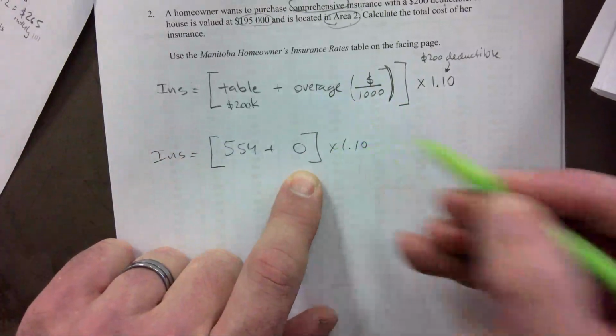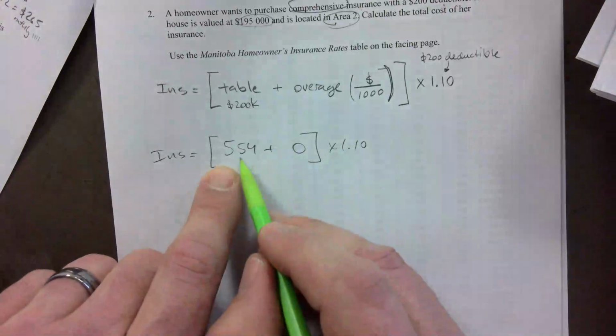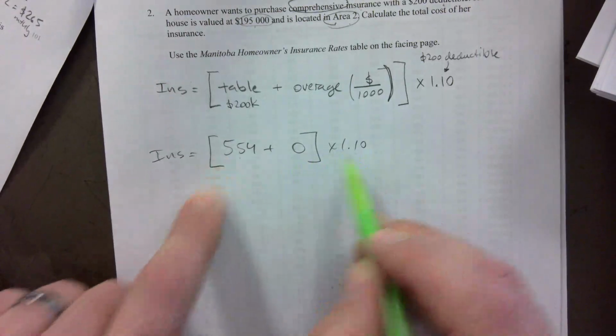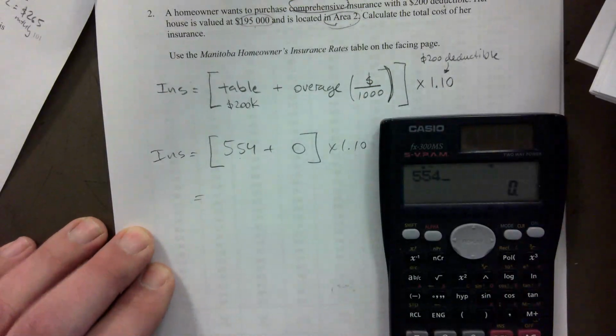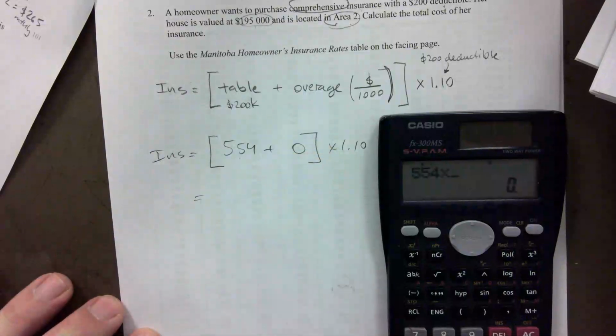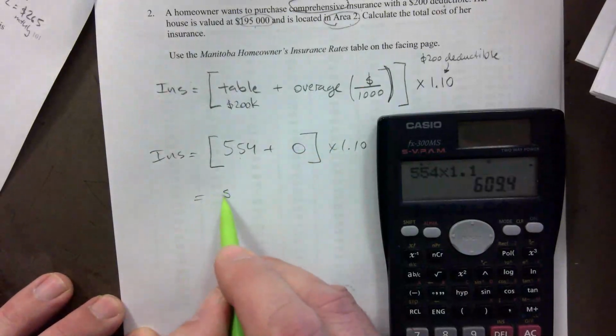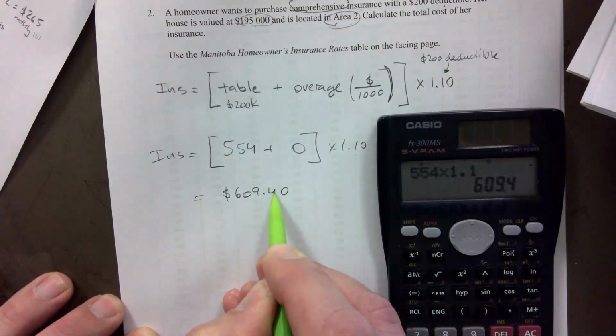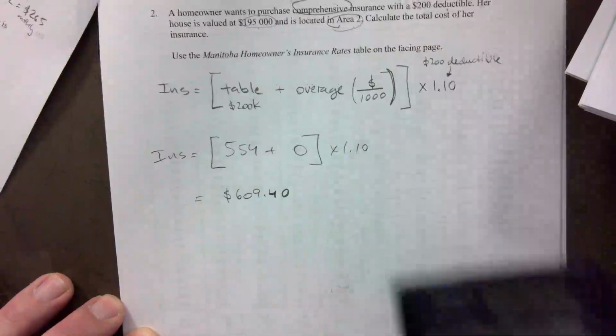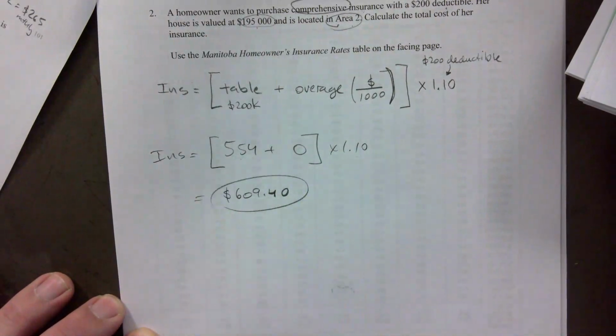But you do want to multiply by 1.10, okay? So you get a mark there, and you're going to get another mark for adding 10%. So it's basically 554 plus 0. We're not going to bother with that. That's 609.40, right? You need to add the 0 there, not just 4. Boom, you got the mark.